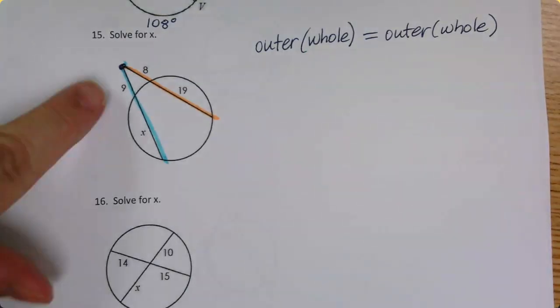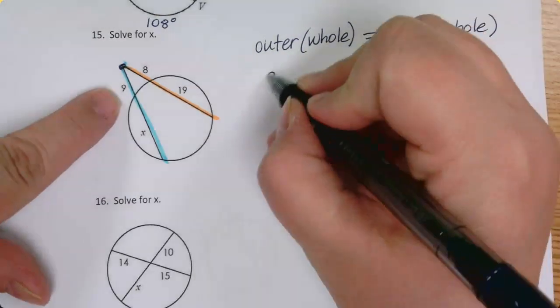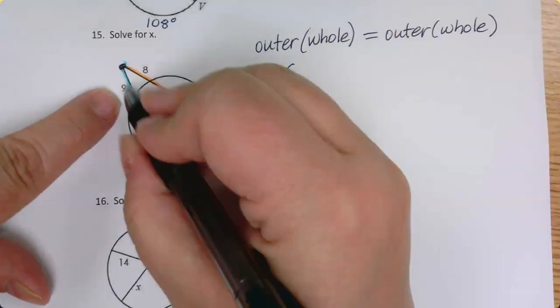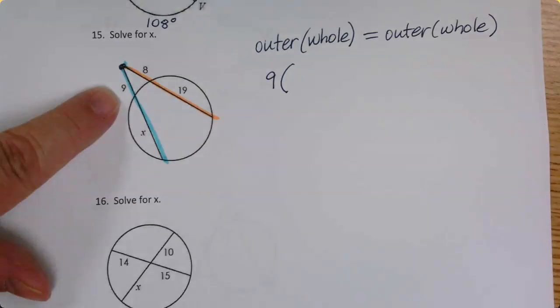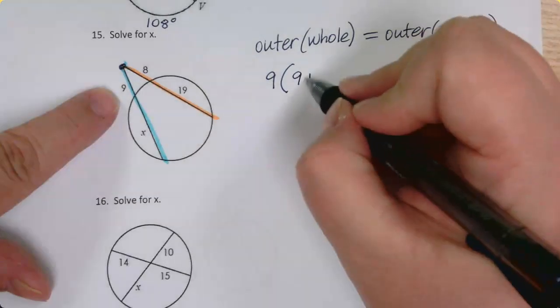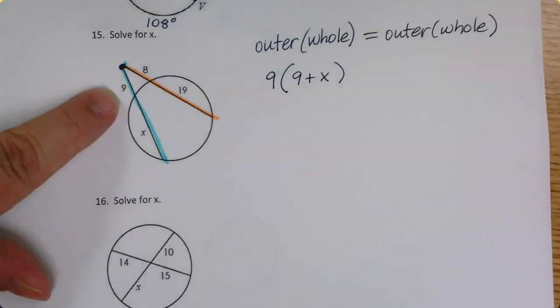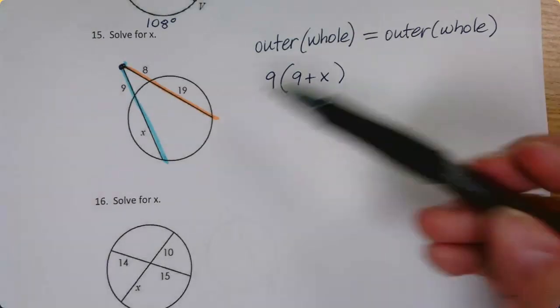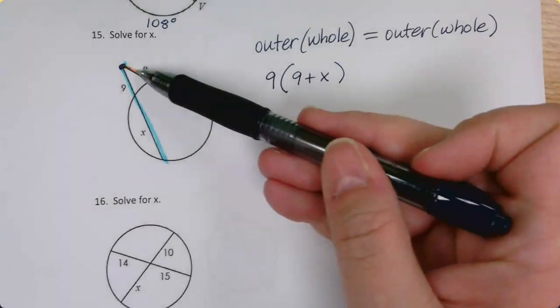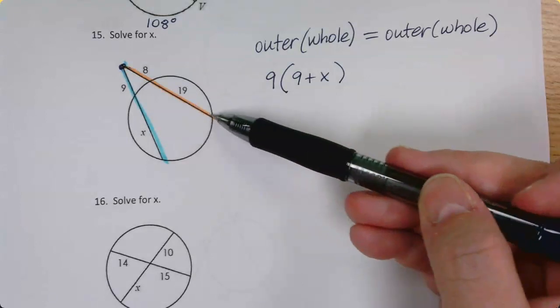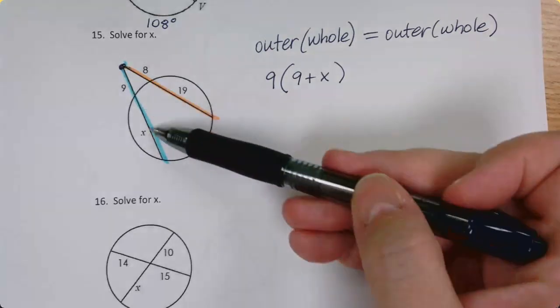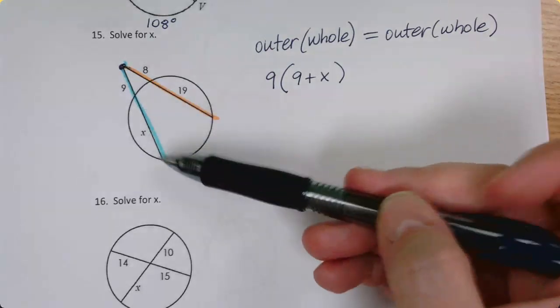So let's start with the blue. The outer part is the 9. The whole thing, the whole blue segment, would come from adding the 9 and the x. So 9 plus x, not 9 times x. Think about what happens over here. If I were to ask you for the length of this whole segment, you would add 8 plus 19. You wouldn't multiply it. And same thing goes over here. You're going to have to do 9 plus x, not 9x.